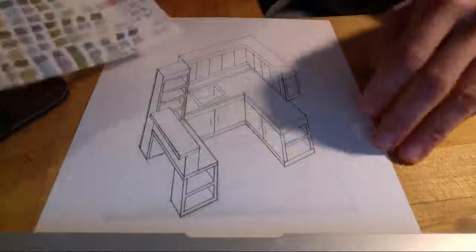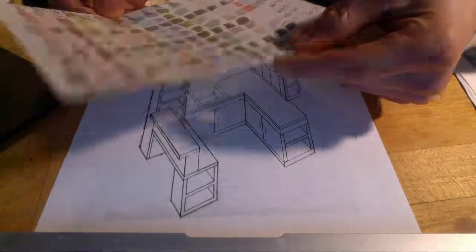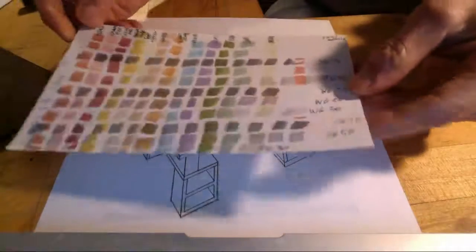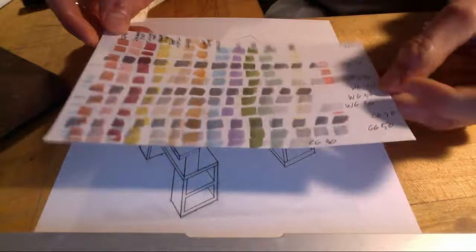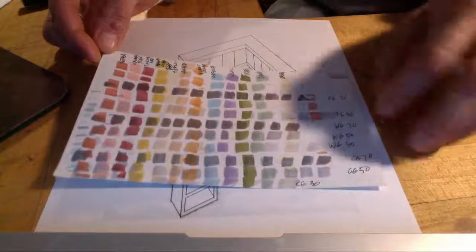Let's get started. I'm going to try to compose this drawing upside down, so bear with me if it goes a little slowly.